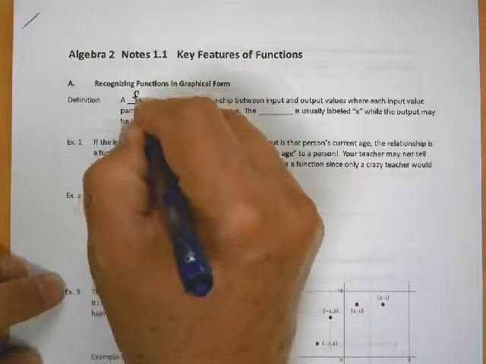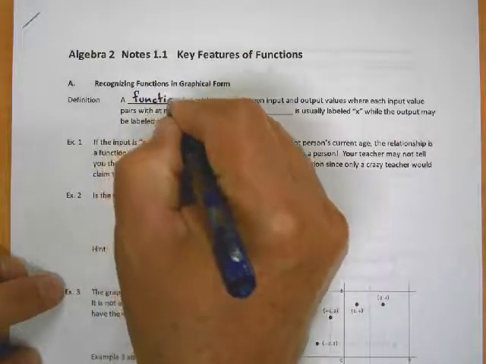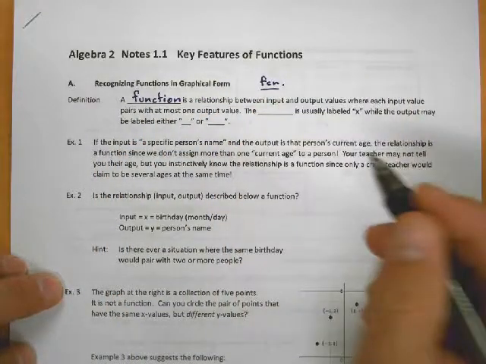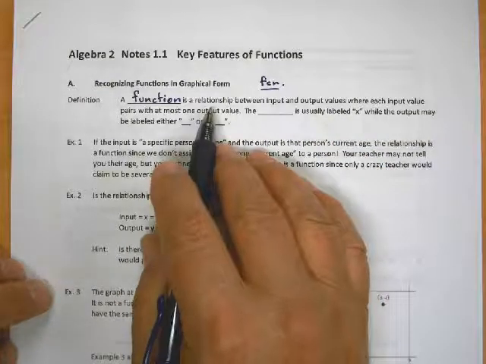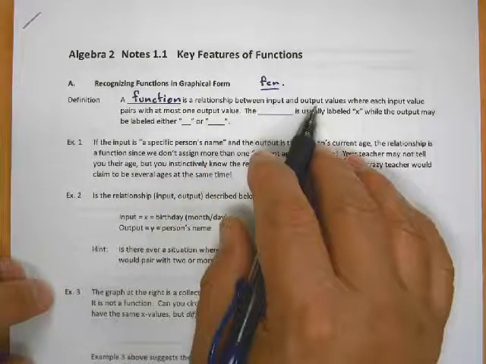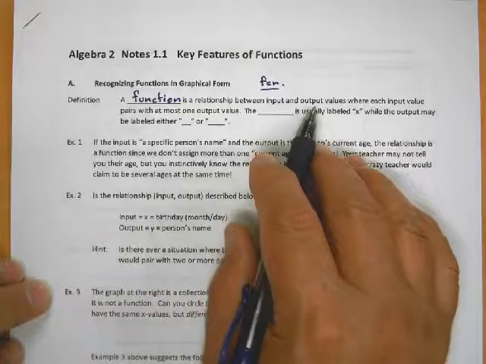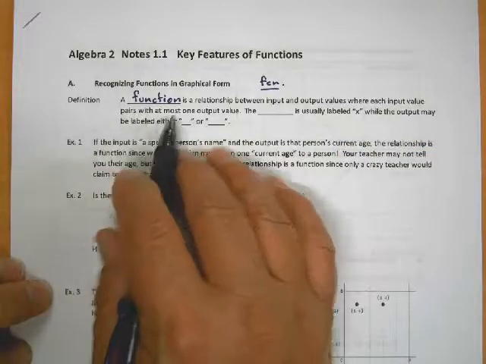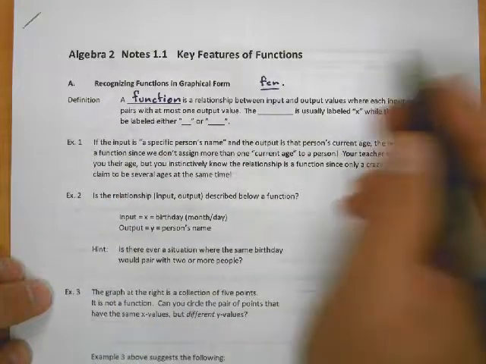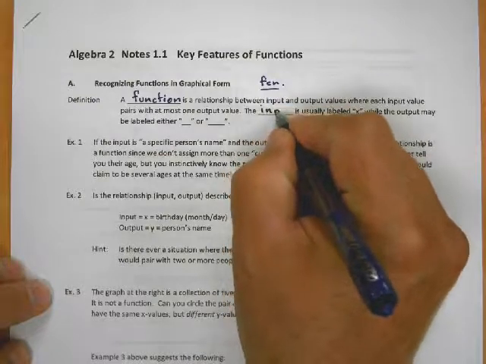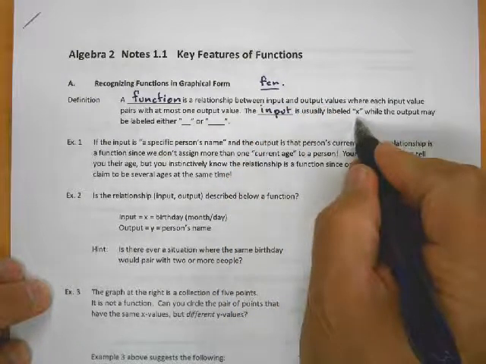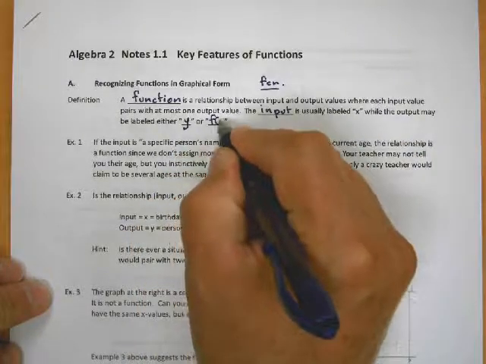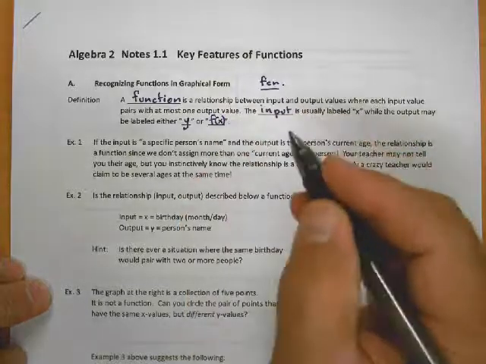So a function, we'll abbreviate it FCN if we want to give a shorter version of it. It's a relationship or a relation between an input and an output value where each input value, so you're given a number, generates only one output value. The input value is usually labeled X and the output value is either labeled Y or sometimes it's labeled with a more complicated version f of x.